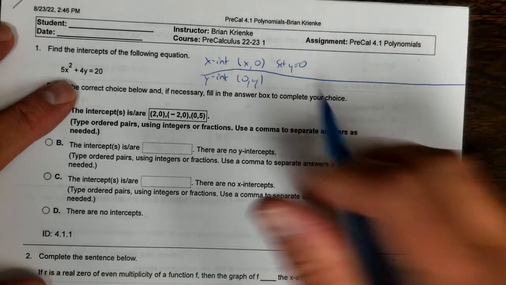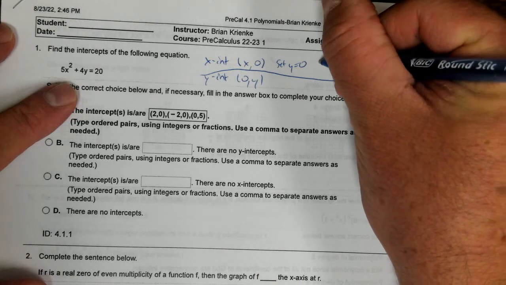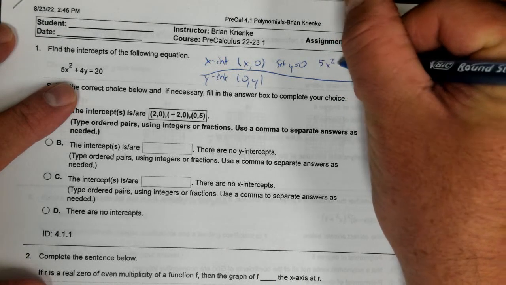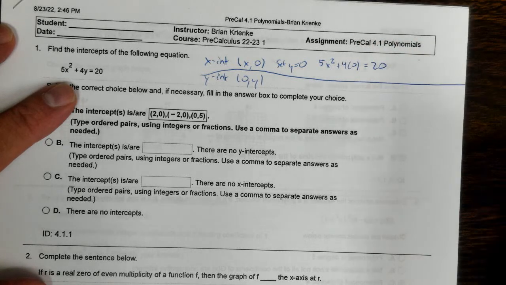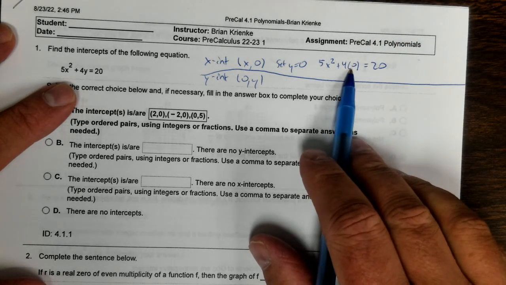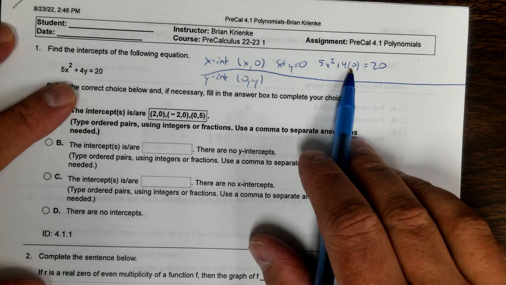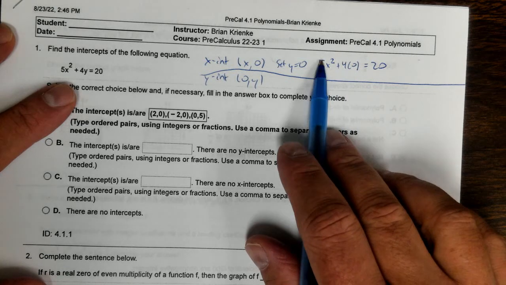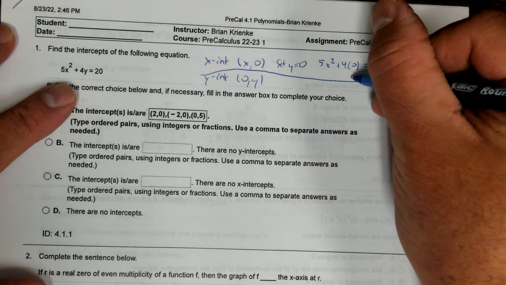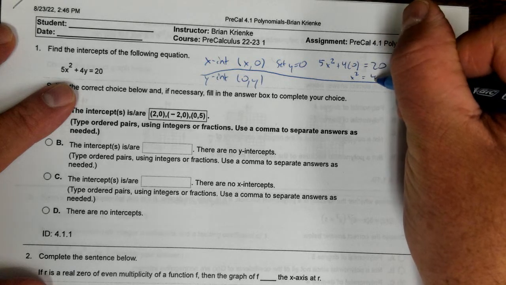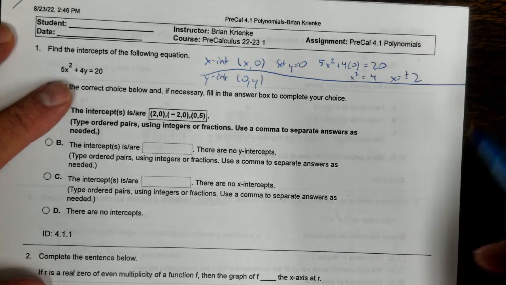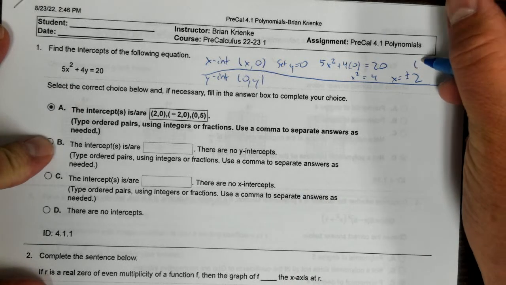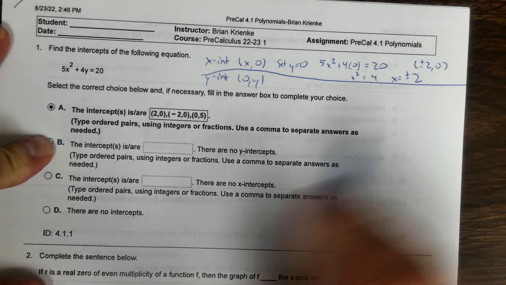And so when you do that, that's going to be 5x squared plus 4 times 0 equal 20. So then the 4 times 0 just goes away because that's 0. And then when you divide by 5, you get x squared equal 4, which means x equal plus and minus 2. So then that's why this answer is plus and minus 2 comma 0 for the first part.